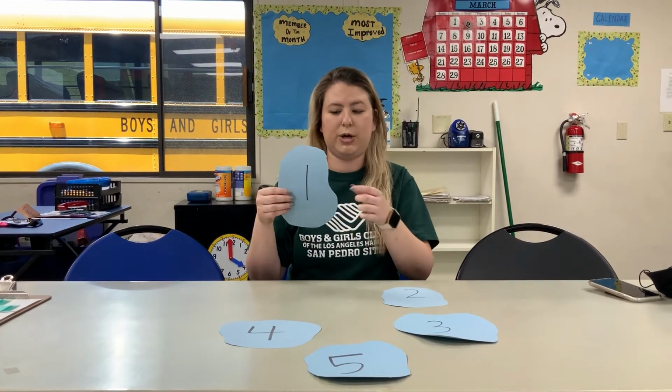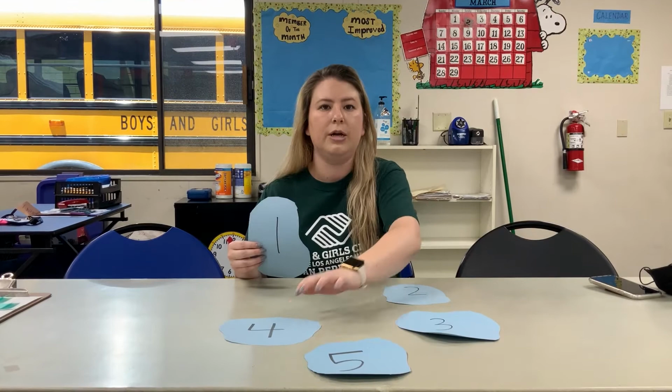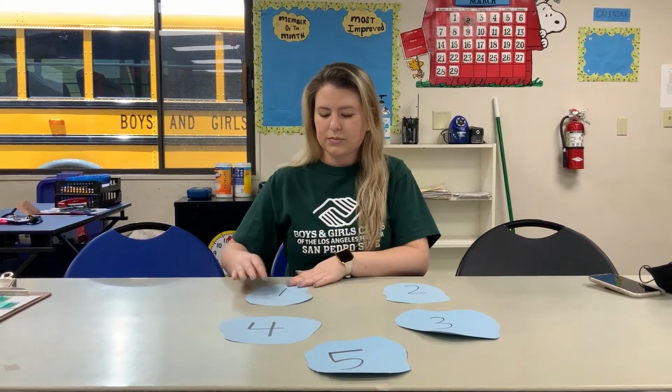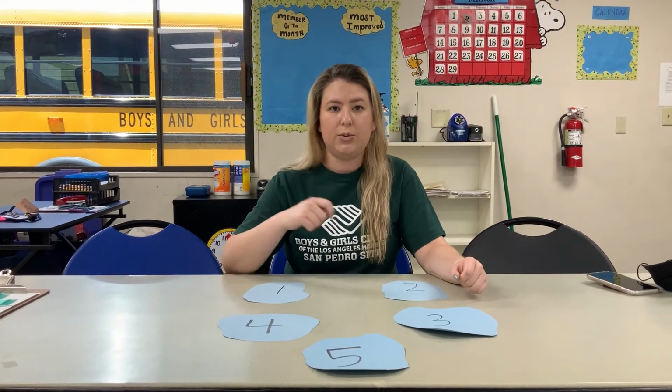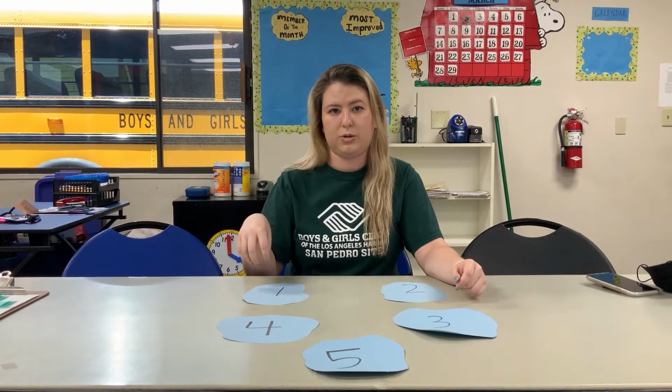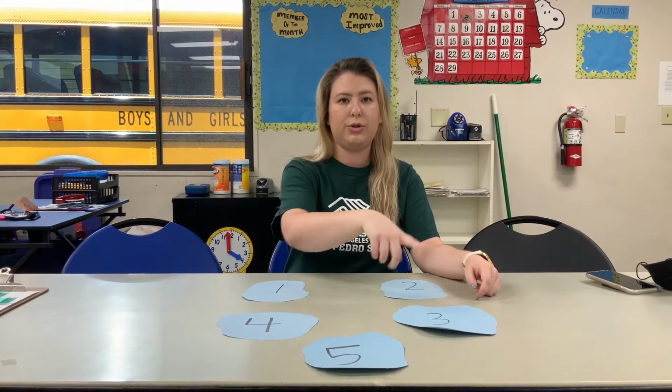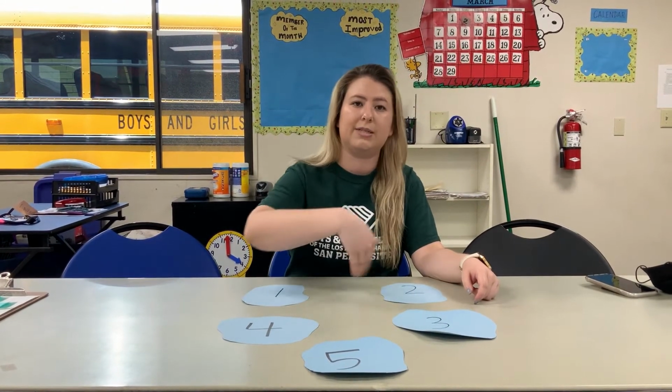And so if you're younger and you're doing 1 through 10, I want you guys to just start off with cutting out all your pieces. So you'll have 1, 2, 3, 4, and you'll go all the way to 10. And then you'll just put them on the floor in order, and I want you to jump from puddle to puddle. So you'll go 1, and you'll jump 2, 3, 4, then 5, and you'll count to 10.